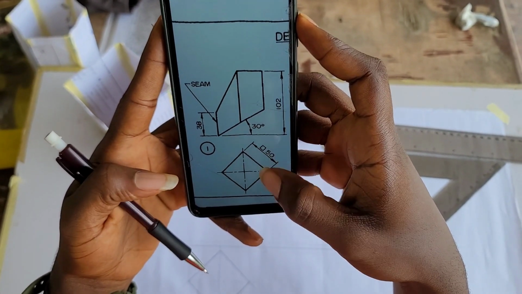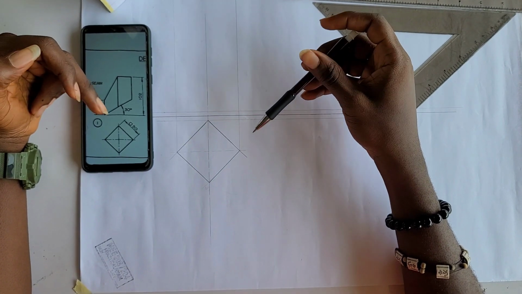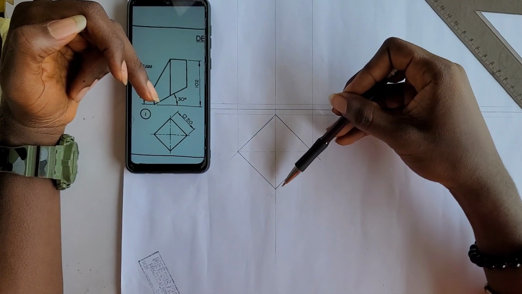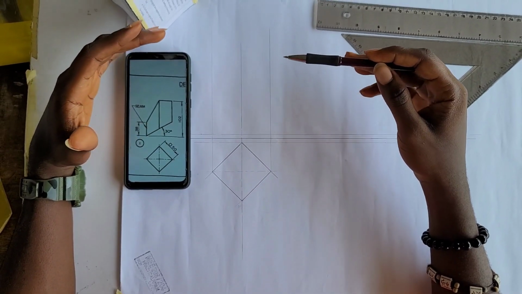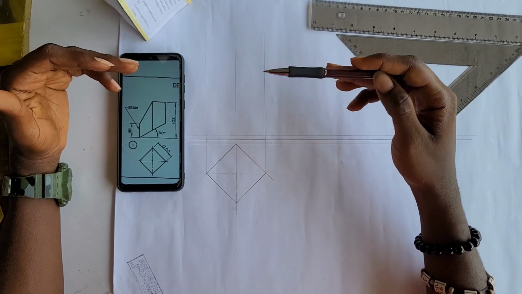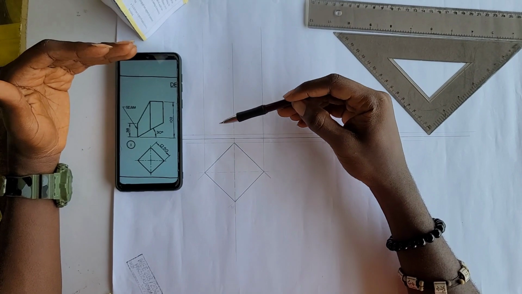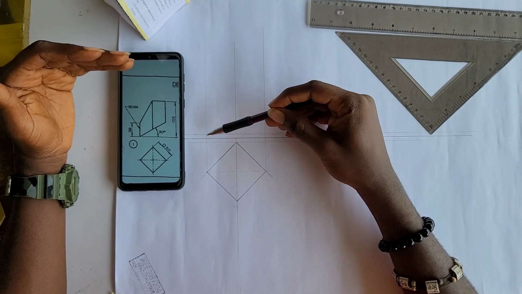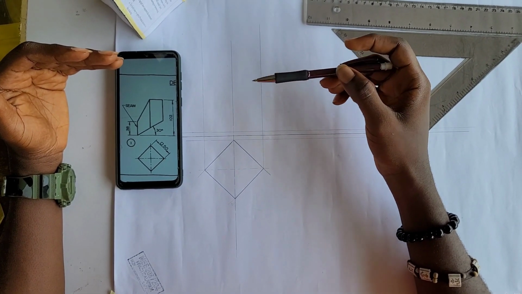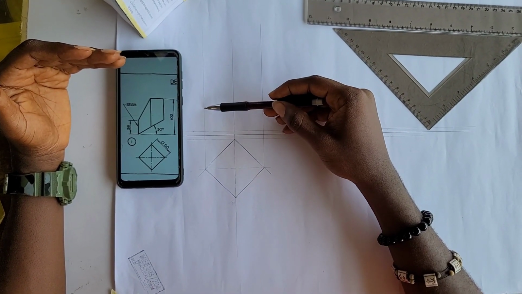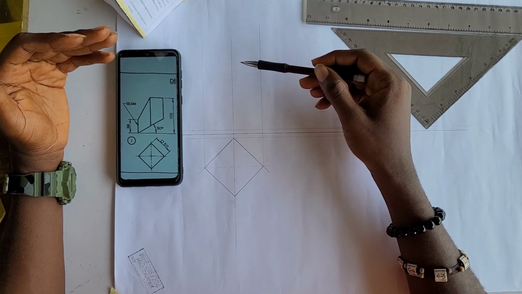As you can see, I have drawn the plan of the square prism 50 millimeters by 50 millimeters, and the next thing I'm going to be doing is to draw the front elevation of the prism. As you can see from the question, the front elevation of the prism is cut at some angles and some sides. I'm going to be drawing a 30-degree line from the left end here that will stretch all the way to the right end, and I'm also going to be drawing a line 38 millimeters from the left end that I'm going to be stretching up to the midpoints or the center line of the prism.